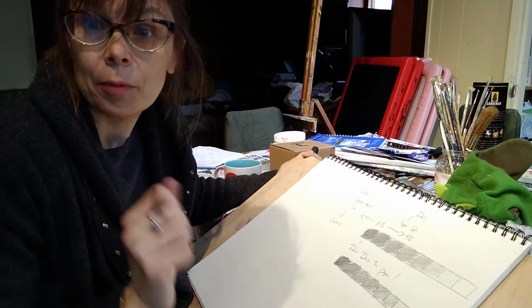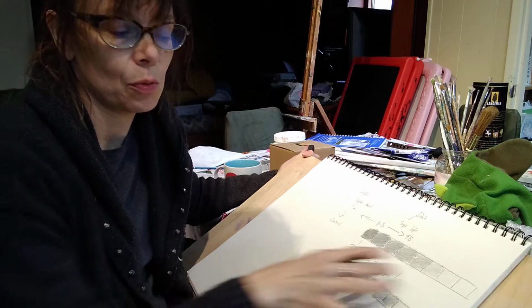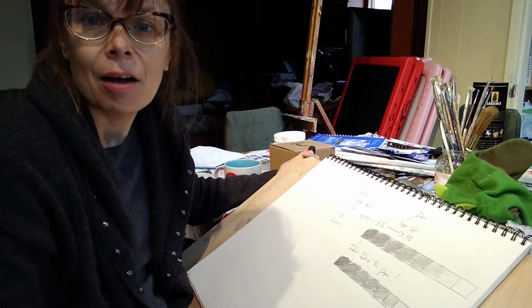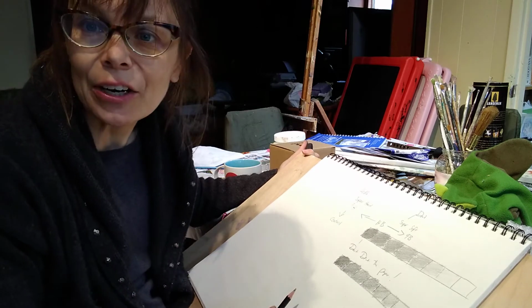Today, I'm not painting, I'm going to continue with a bit of a drawing lesson. We're going to draw spheres.